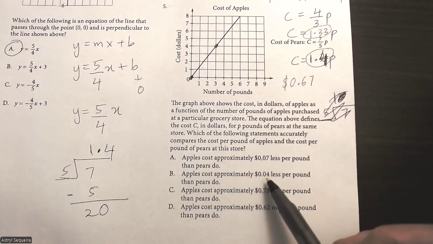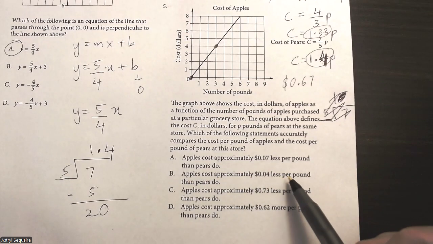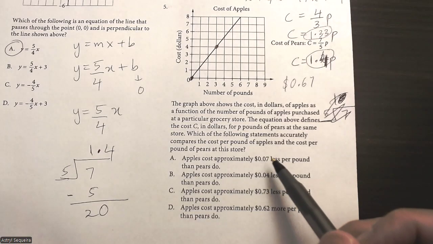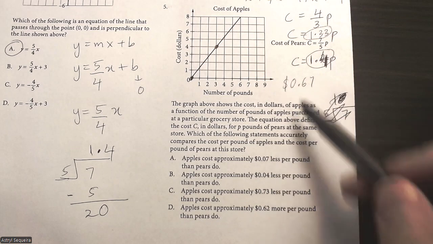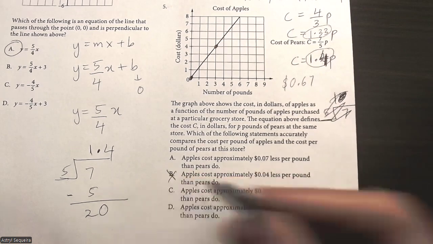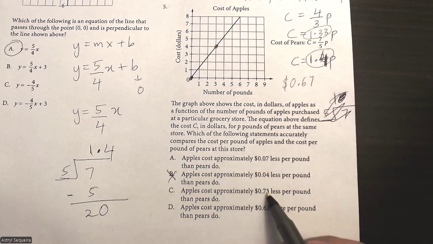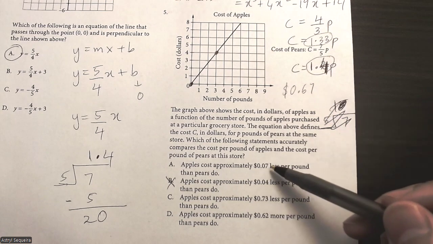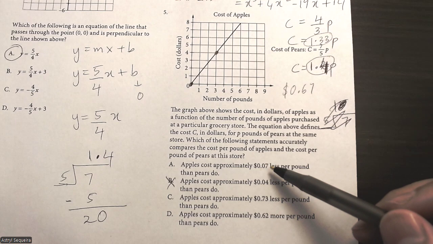Apples cost 0.04 less per pound than pears do. That's further away than this one because 0.07 is a lot closer than that. So that's definitely false. Apples cost 0.73. That's even further away from 0.67 compared to, oh no, this says 0.07.